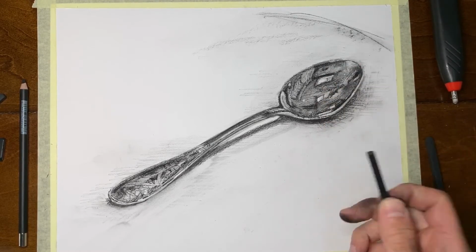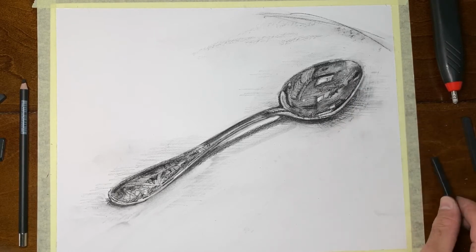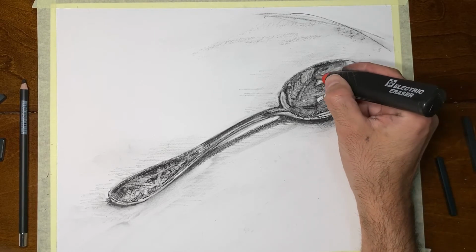Okay, so I feel like that's a pretty good interpretation of my window.